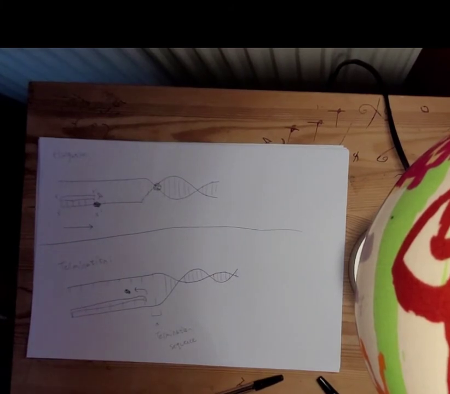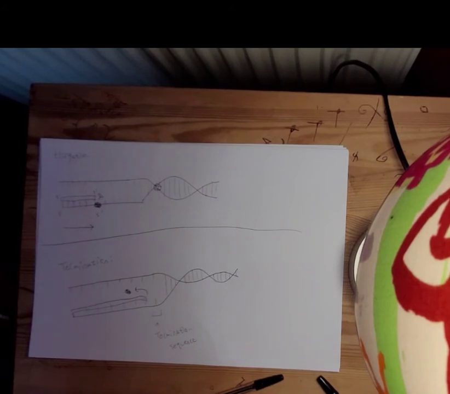I forgot to mention that the white strand that you see here is the RNA. The black strand is the DNA. Transcription only occurs on one strand, which I believe is called the antisense strand, for some reason.